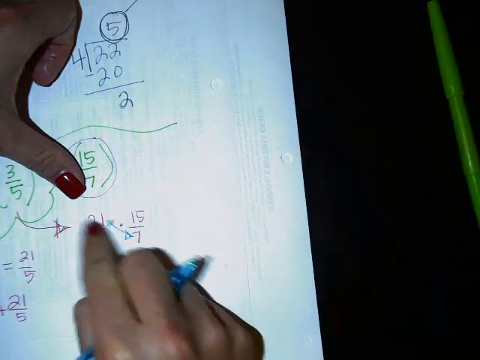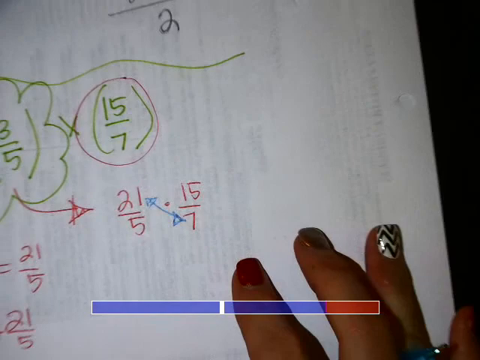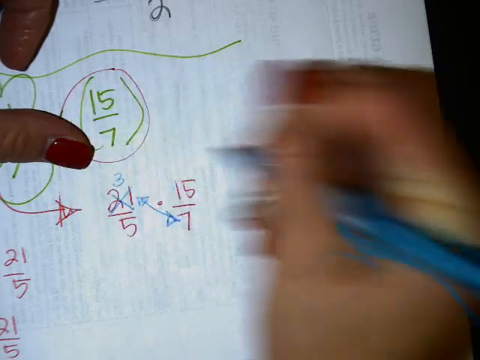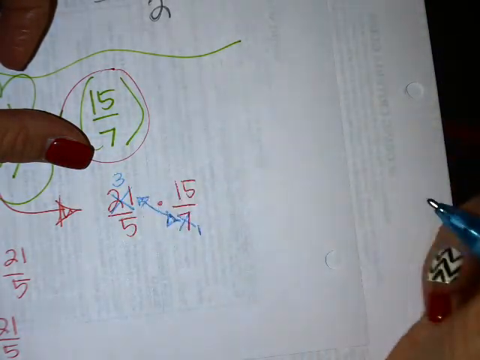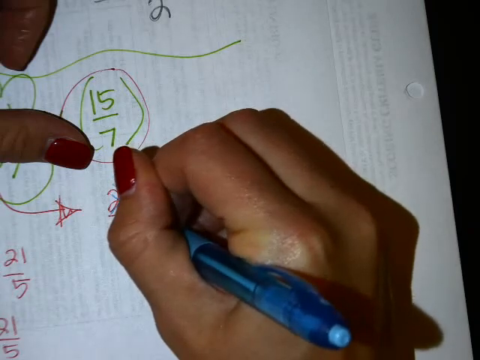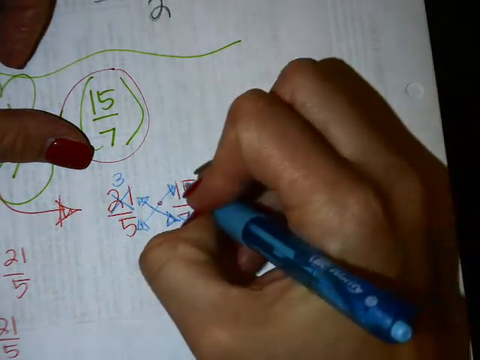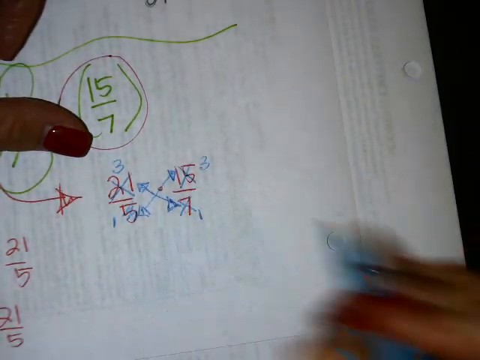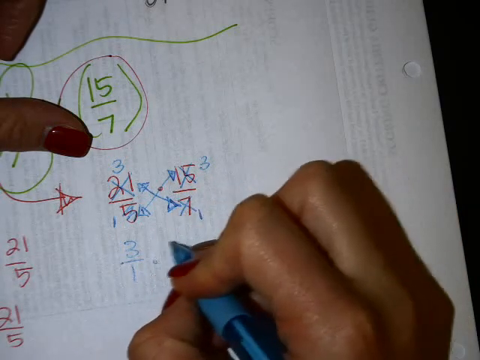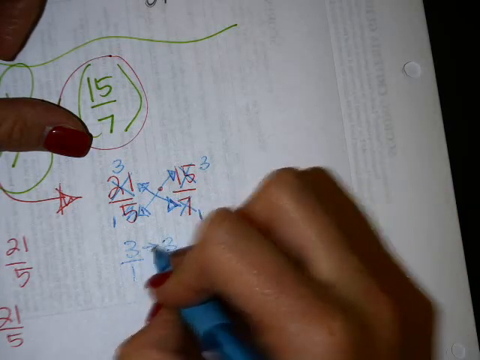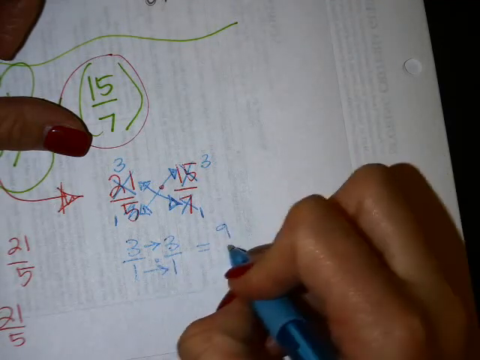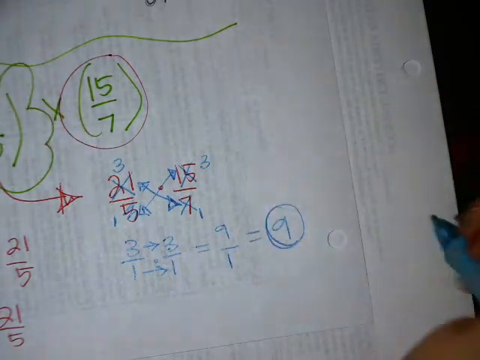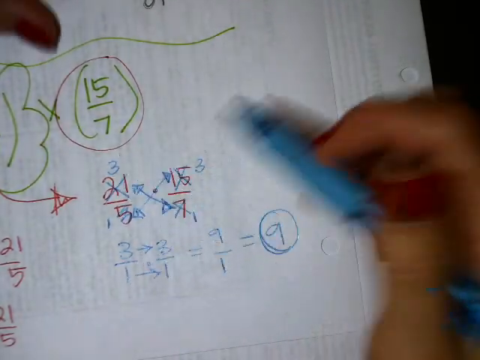Right here, I know that both 21 and 7 are divisible by 7. 21 divided by 7 gives me 3, and 7 divided by 7 gives me 1. And then I know both 5 and 15 are divisible by 5. 15 divided by 5 is 3, and 5 divided by 5 is 1. So I can rewrite this, but basically I'm doing 3 over 1 times 3 over 1. When I multiply straight across, I get 9 over 1. Okay, or just 9.